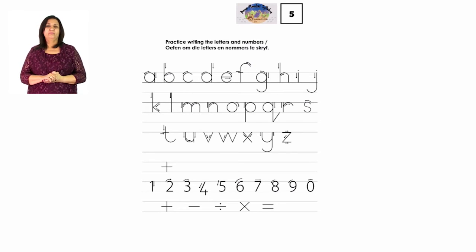Now you need to complete number 4, 5, 6, 7, 8, 9, and 0. Make sure all your numbers are touching the top line and the bottom line. Well done, boys and girls.